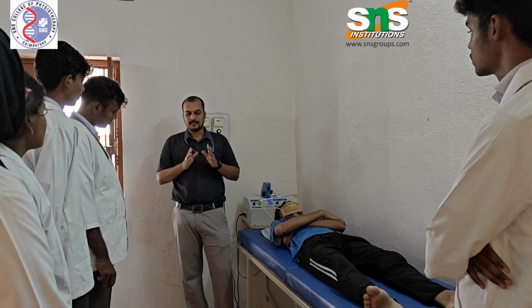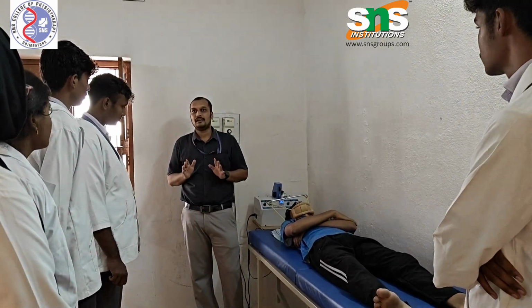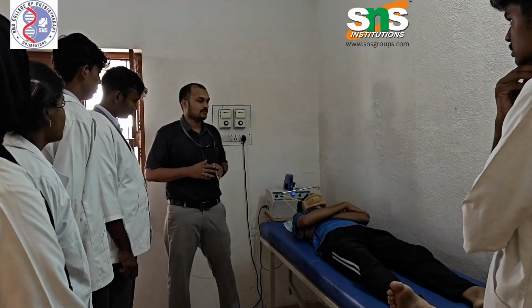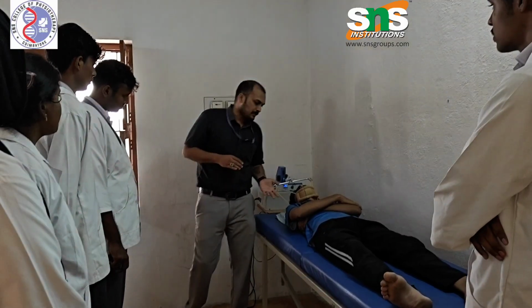If it is pulling in a straight way, there is no need to worry about danger. If it is pulling in an upright way, then there is a high risk of spinal cord damage or nerve root damage. Yes or no? So for that we have to check whether it is at a straight level. Then we have to instruct the patient.